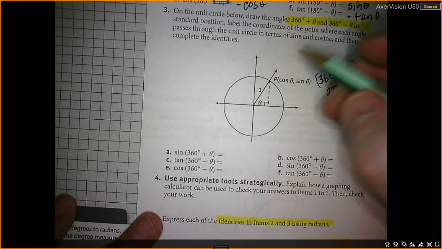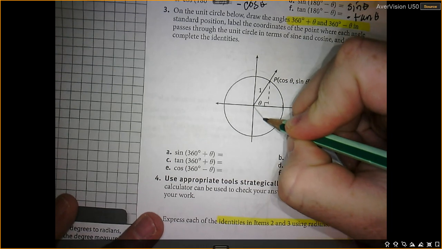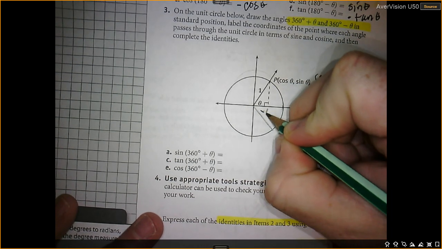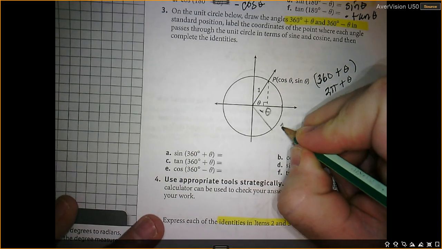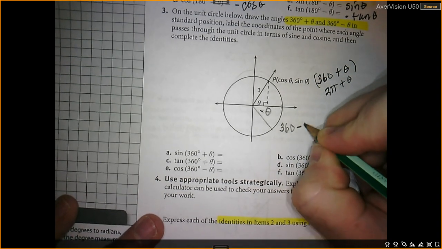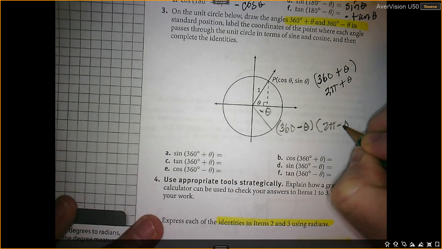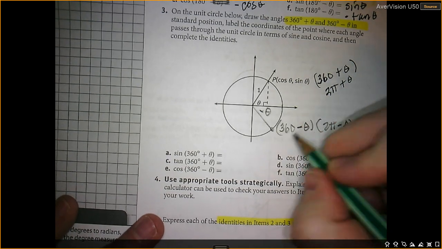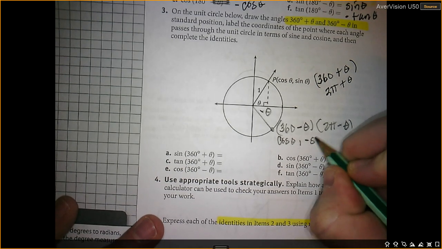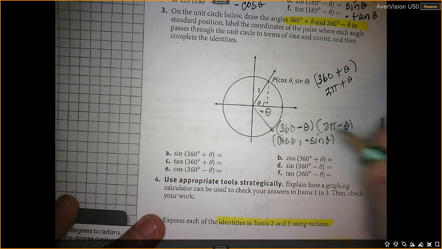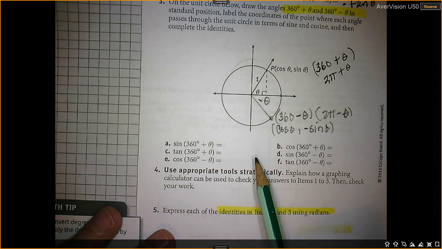Okay, now let's do the other one. So this one would go around and then minus theta. So that would be here. This would be minus theta. So this would be 360 minus theta, or 2 pi minus theta, right? Same thing. Okay, so this will be the point, what? Cosine, well, we all know. Cosine theta, comma, negative sine theta. So kind of the same thing. So all we're doing now, I'm just going to fill it out really fast because you can go back to the video and figure this out.